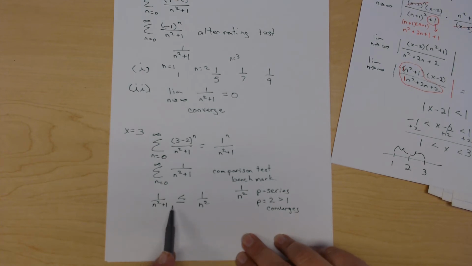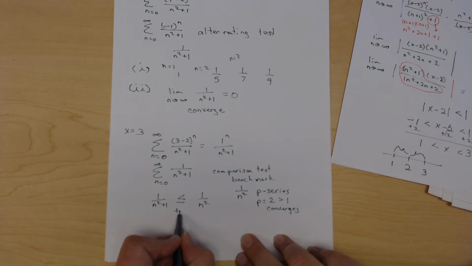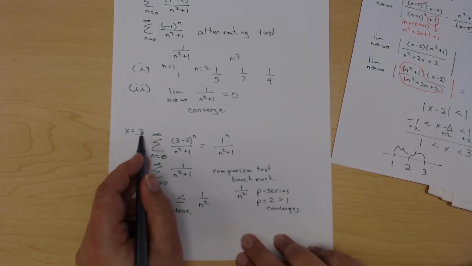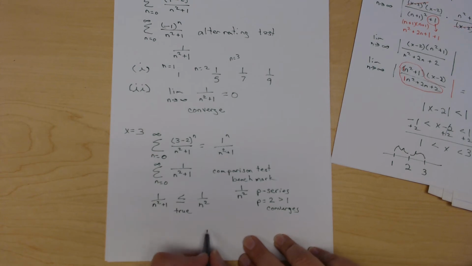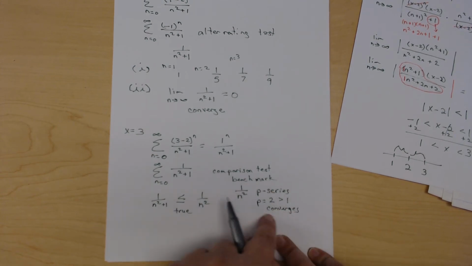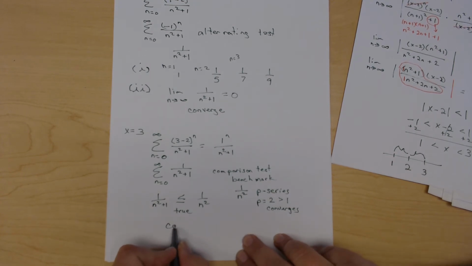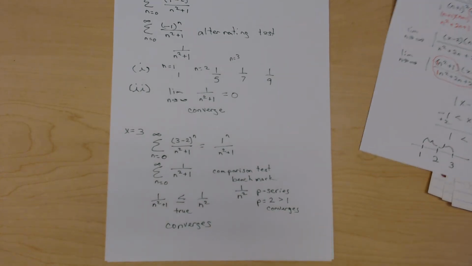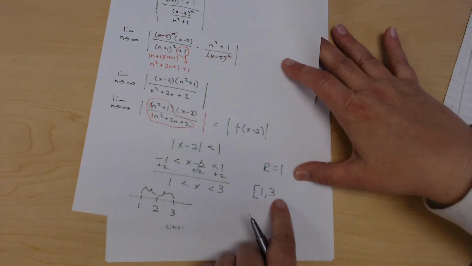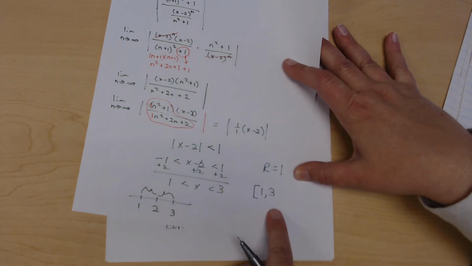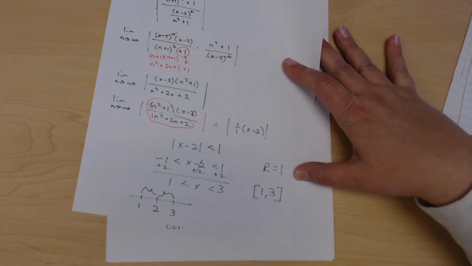If my bottom is bigger, the overall fraction is smaller. You could test some numbers too if you wanted. That's fine. So this is true. So when x is 3, it converges. If this is true and my benchmark converges, then this guy converges. So when x is 3, it converges also. So what all that means is I can go back to my interval, which I kind of knew halfway through the problem. This is going to be a bracket because 3 causes it to converge as well.